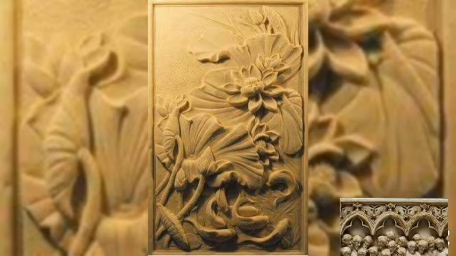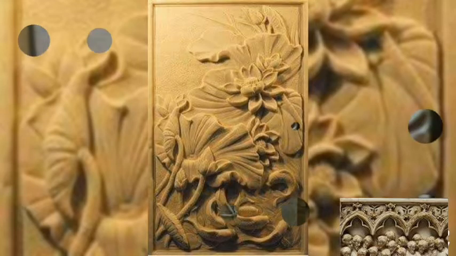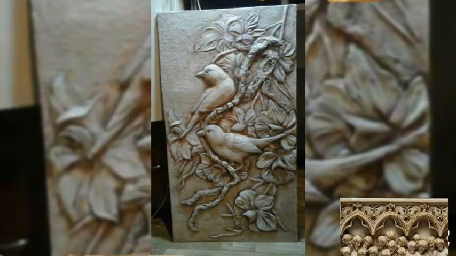Then we have other pictures that portray a low relief sculpture, which you have just seen now. This is a good example of a low relief sculpture, which looks as if the carved or sculptural piece is drawn on the background.